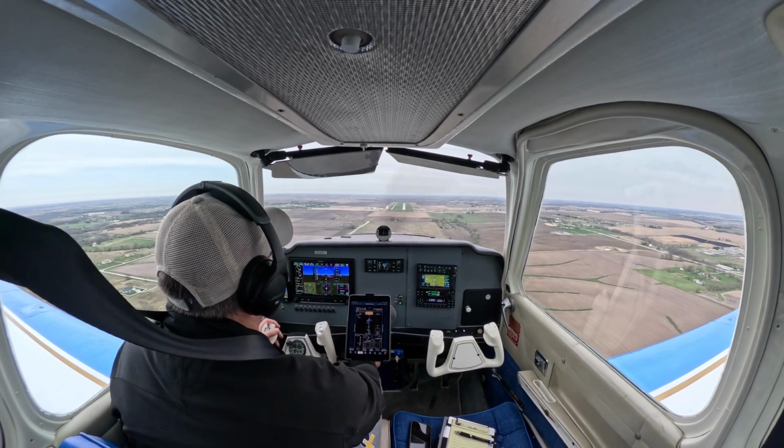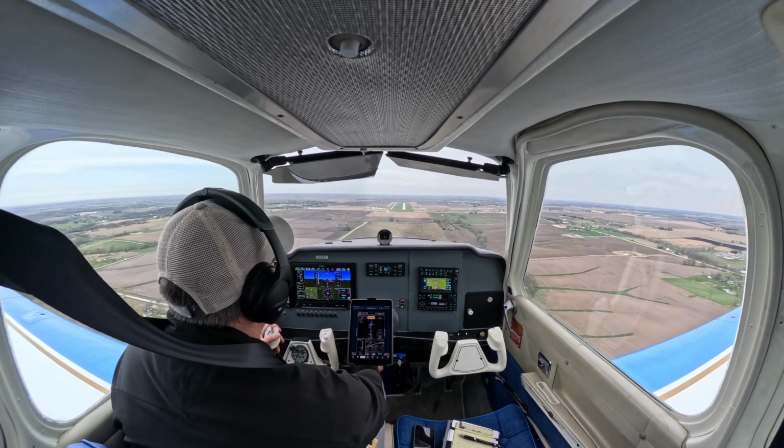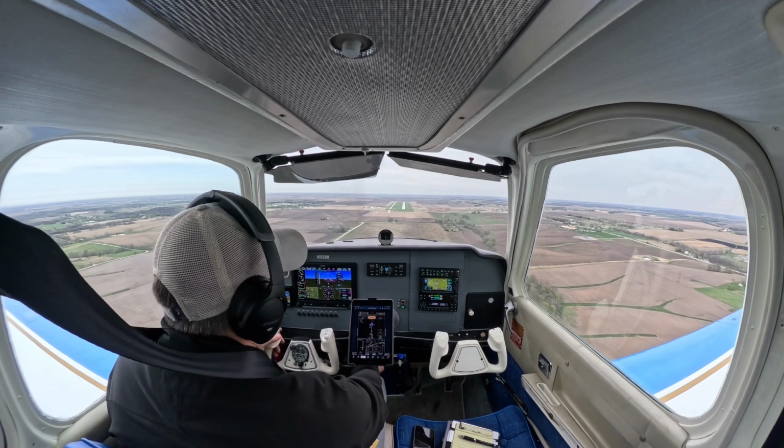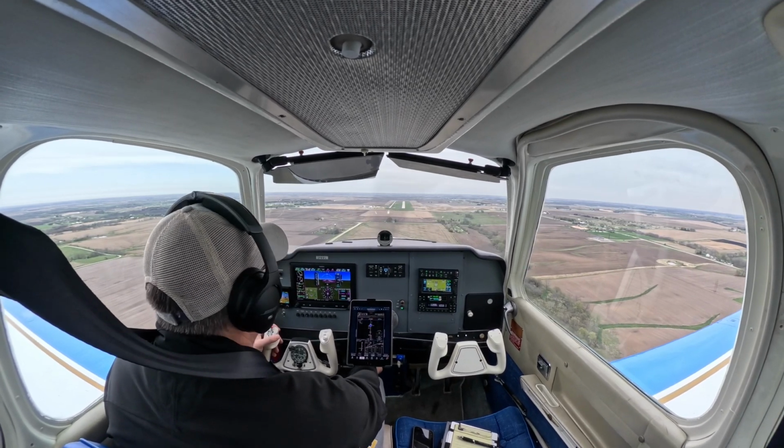Washington area traffic, flight design 780 Romeo, 10 north, landing Washington.